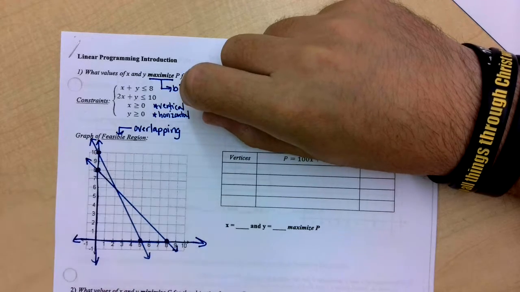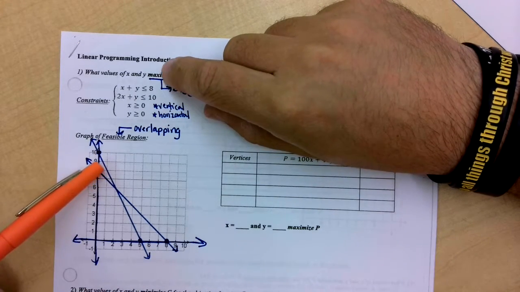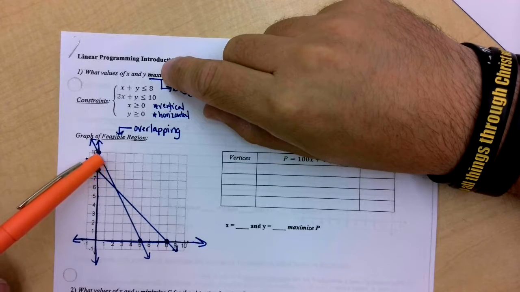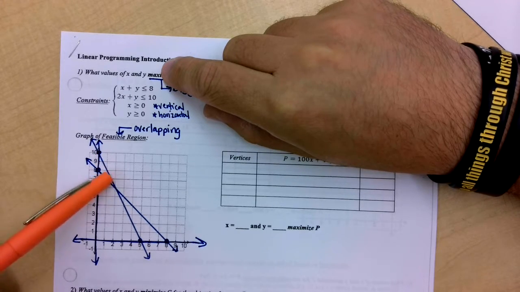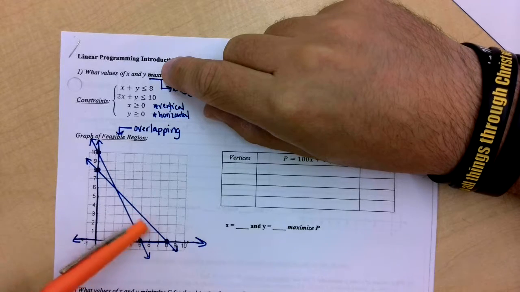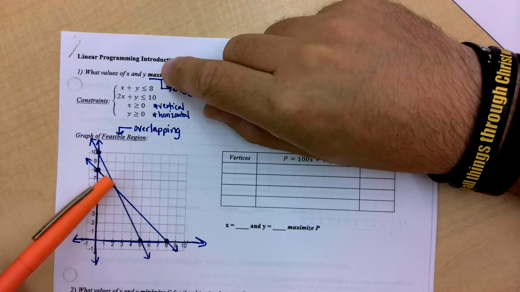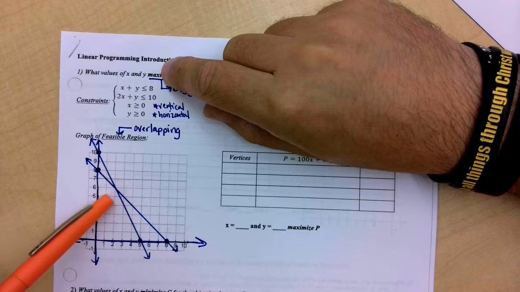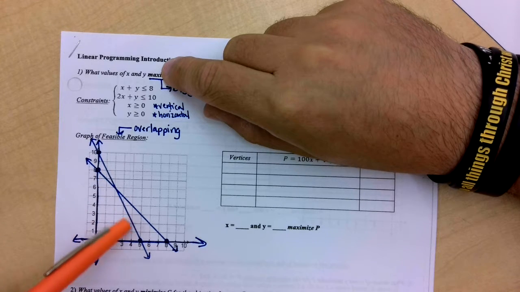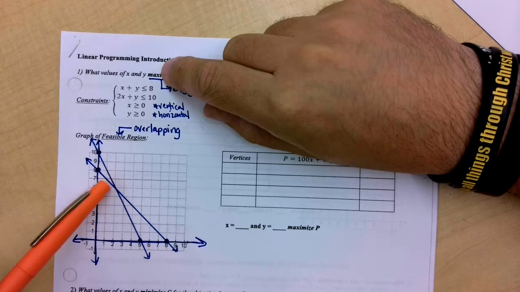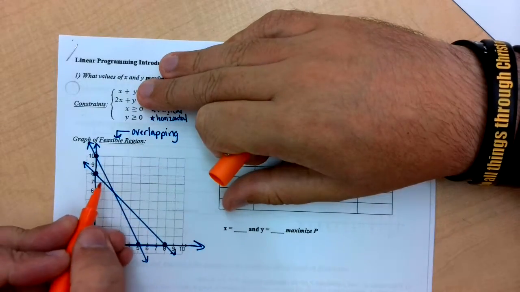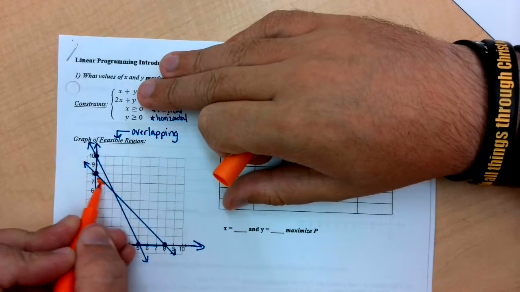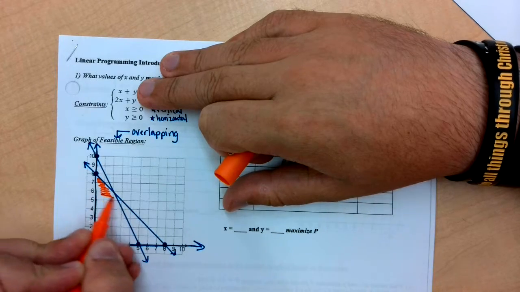Well, if I am up in this region right here, I'm only below this line, but I'm above this one, so that doesn't work. If I'm in this region, I'm below this line now, but I went above this one. If I'm in this big open region here, I am underneath this line and I'm underneath this line. So because I'm below both, this is my feasible region.